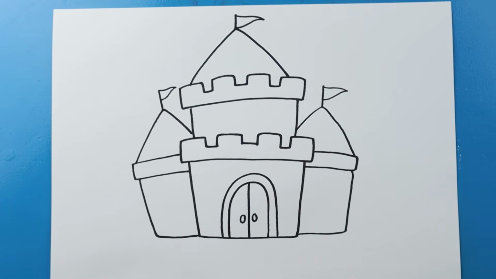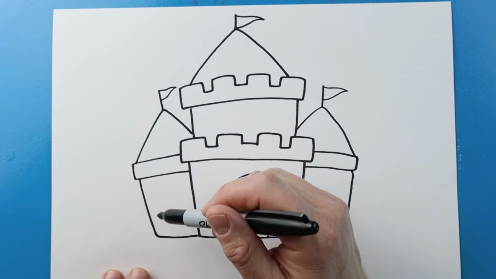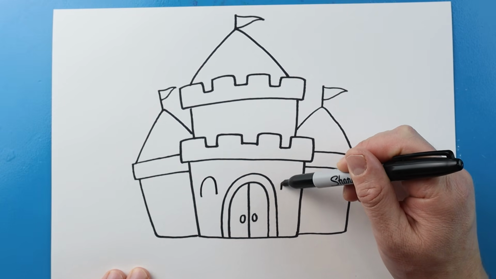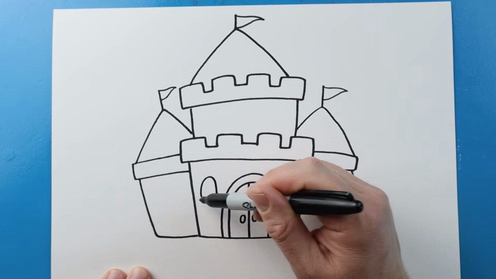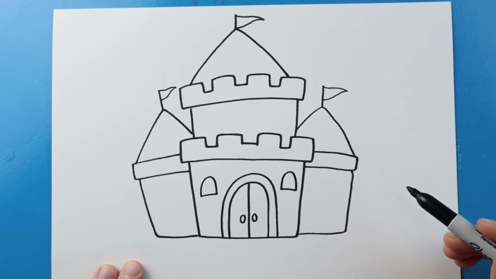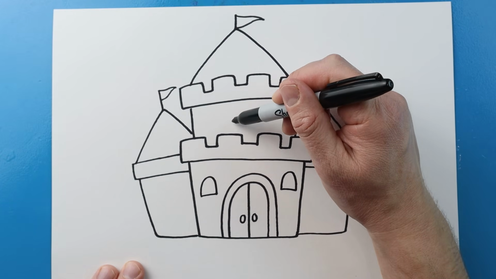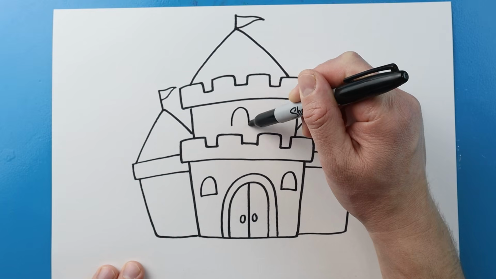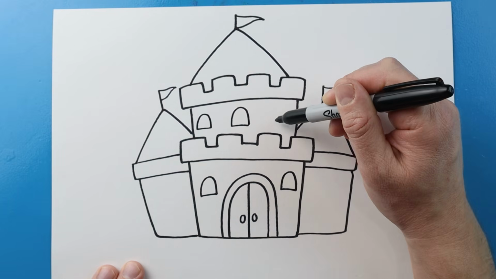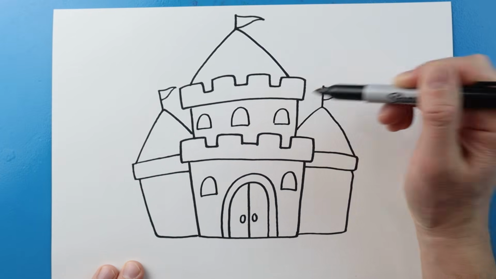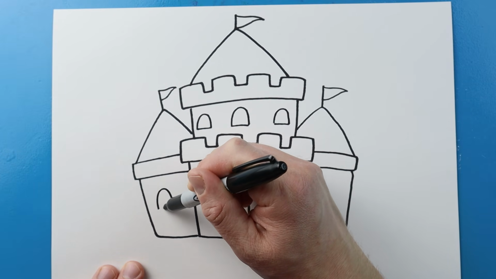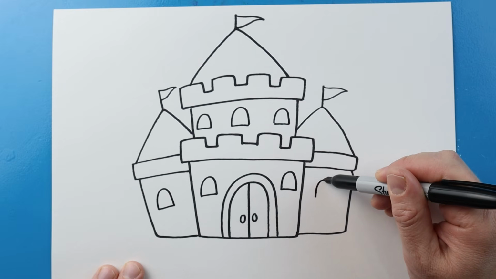Now let's give our castle some windows. So let's make two upside down U shapes on each side of the door with a little line across. Let's do a couple up here. We'll do one right here and then one on each side. We can also put a window on each side of these little towers right here.